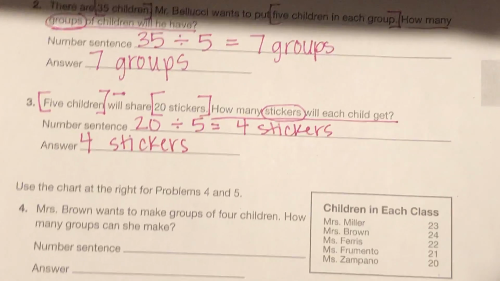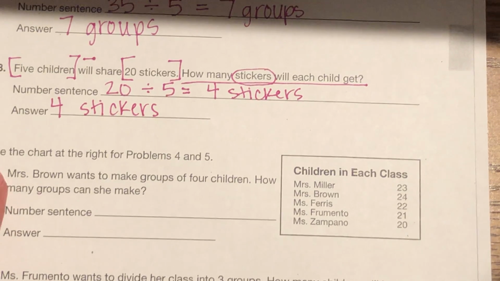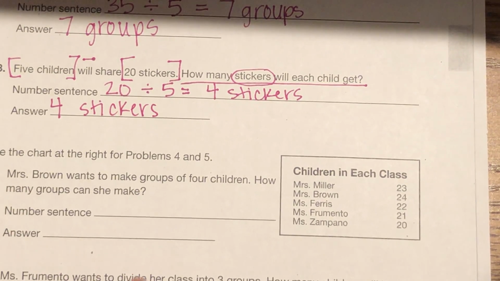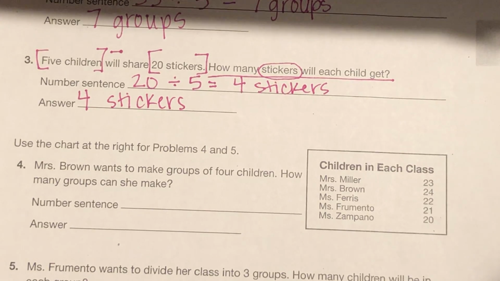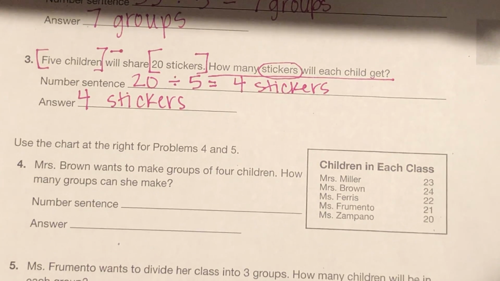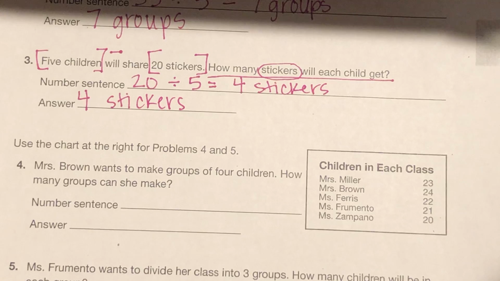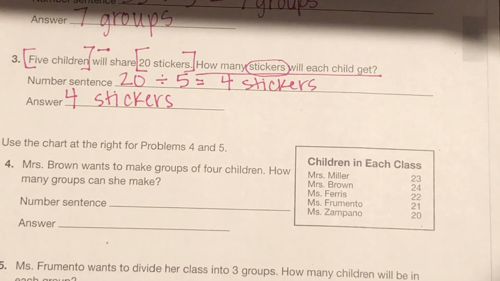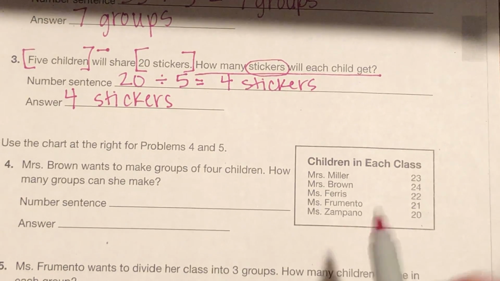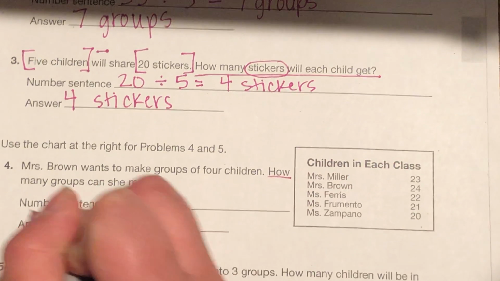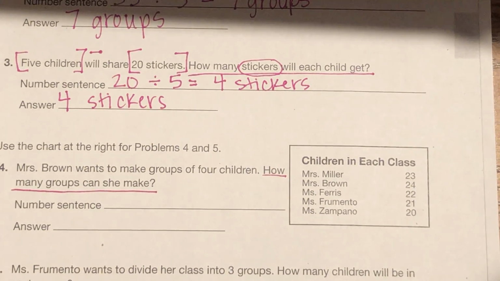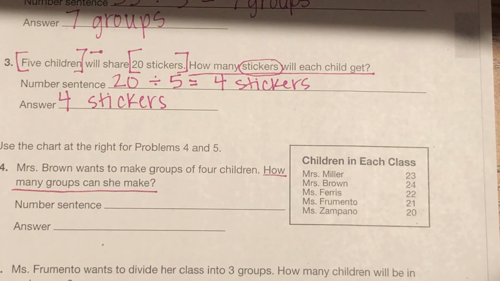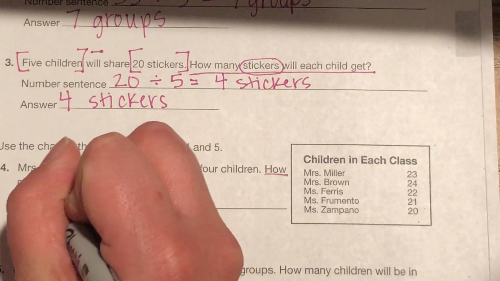Okay. We're going to jump down to number 4, and you'll see here it says use the chart at the right for problem 4 and 5. Mrs. Brown wants to make groups of 4 children. How many groups can she make? So I'm going to underline my question. How many groups can she make? What am I going to answer in? Everyone say it out loud. Groups. Circle it now on your paper.